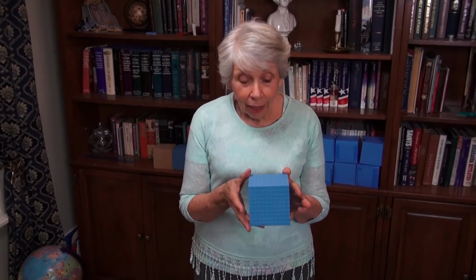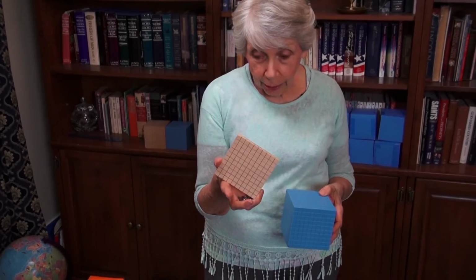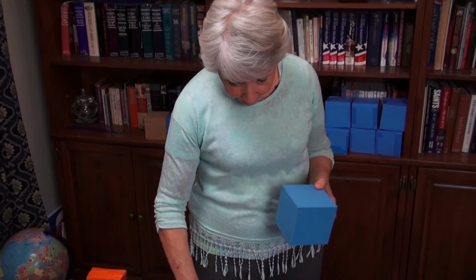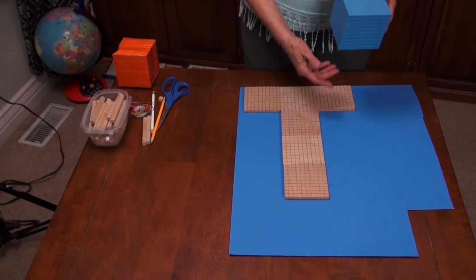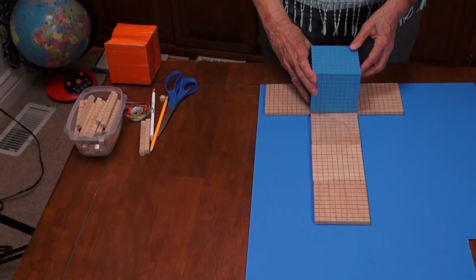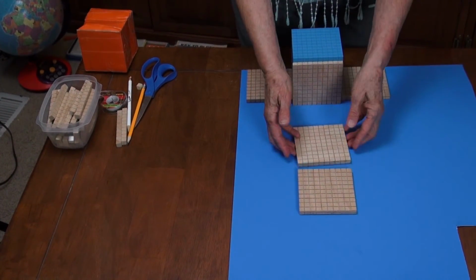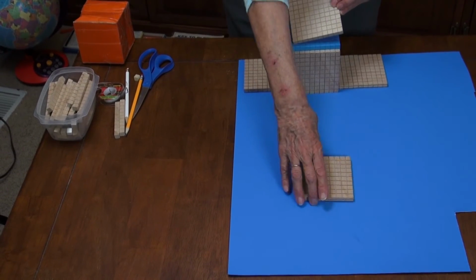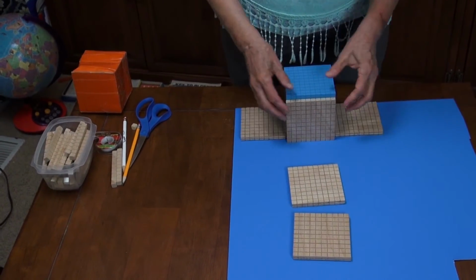A cube has 6 sides. And so I have laid out, I've used my 100 squares, and I've laid out 6 pieces in a pattern, 1, 2, 3, 4, 5, 6. And so you can kind of visualize how this would sit here, this will come up, and then this would come up to be the top, and then that would come to be the back, and then the 2 sides will fold up.